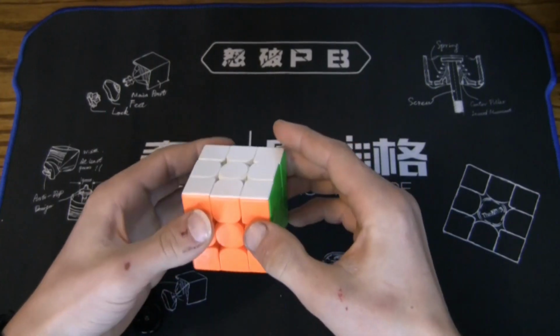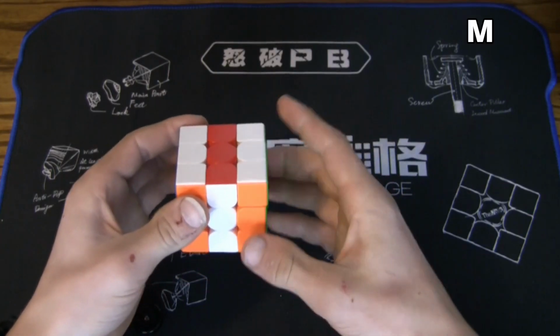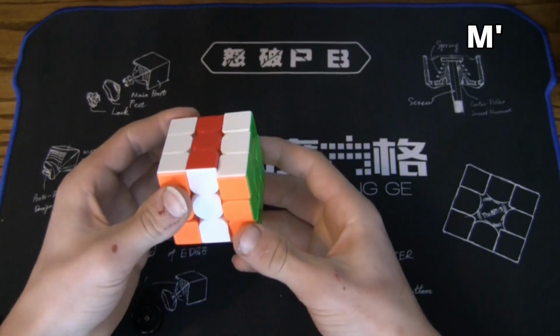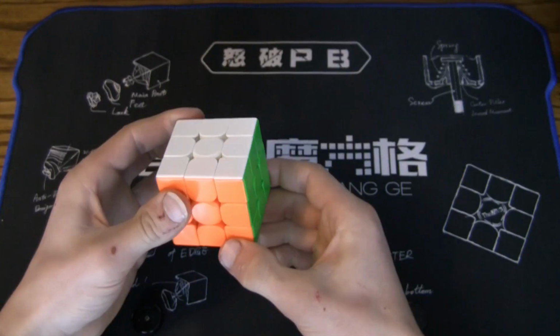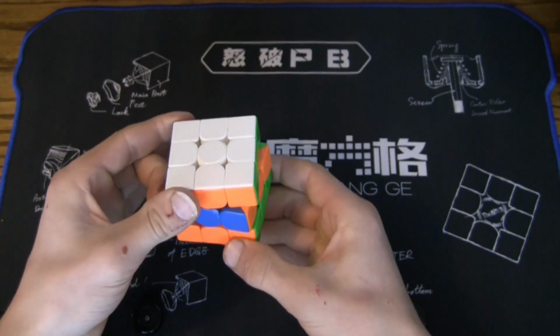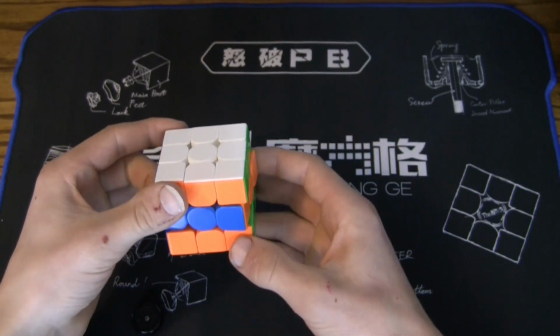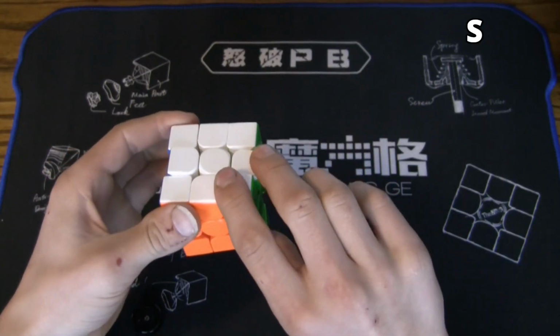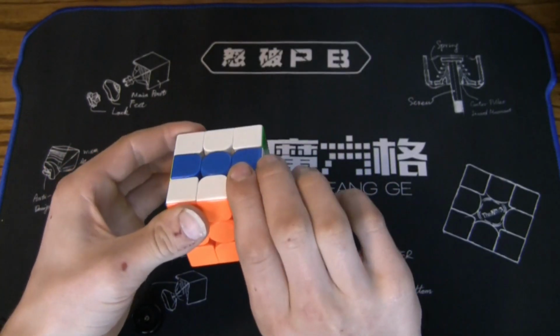Alright, there's 6 more to go. There's M, which is turning the middle slice here, and M prime, and E, which is turning this middle slice, and E prime, and S, which is turning this middle slice, and S prime.